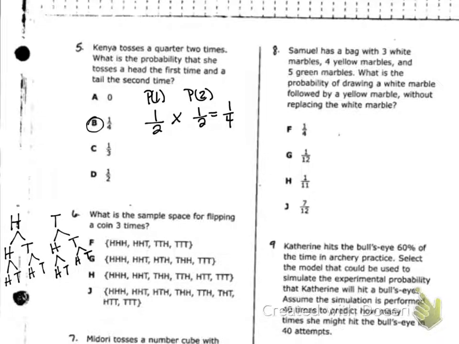So then you would read each option. So this would be like a heads, heads, heads, or a heads, heads, tails, or a heads, tails, heads, or a heads, tails, tails. Or I could have a tails, heads, heads, a tails, heads, tails, tails, tails, heads, or a tails, tails, tails. And the one that shows that is J.